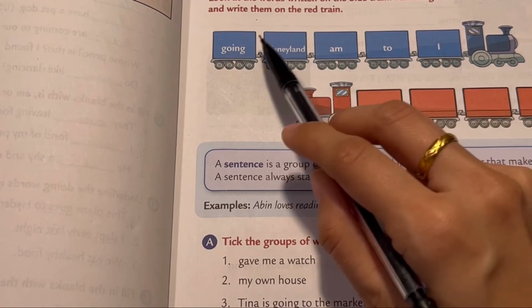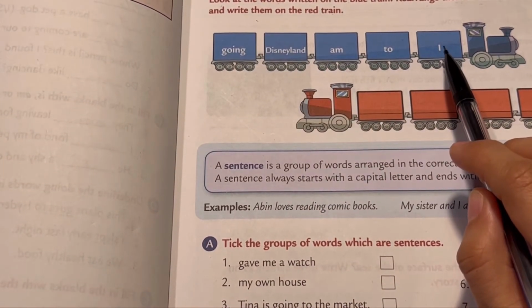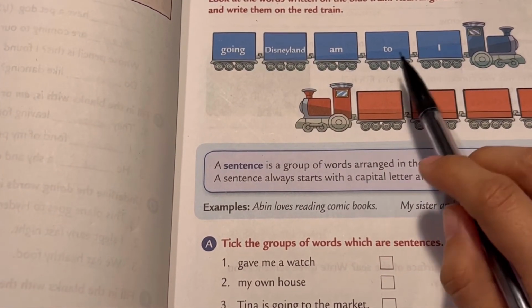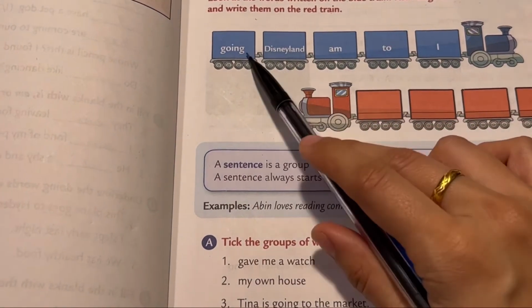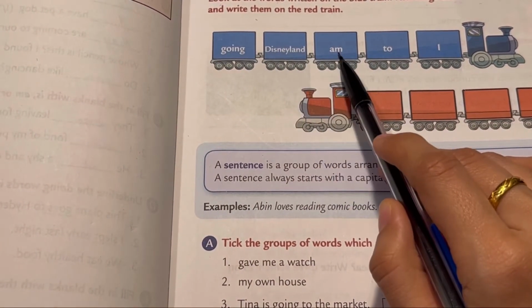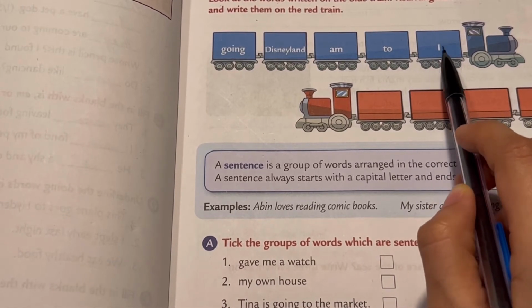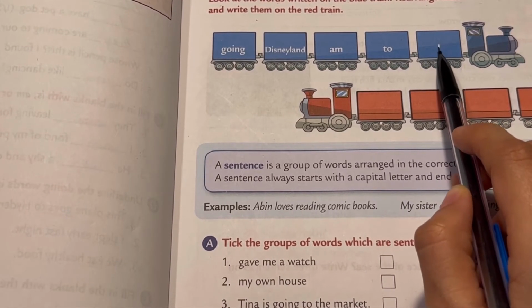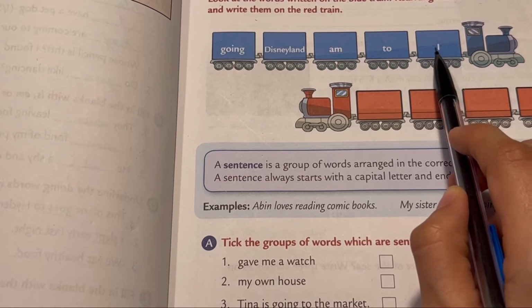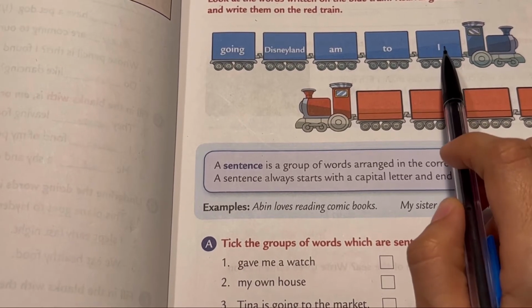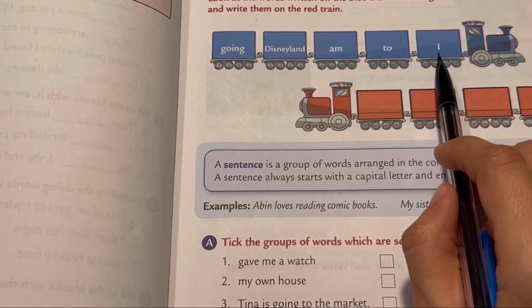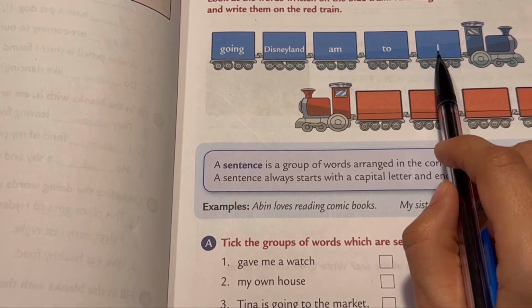We have to arrange it in such a way so that we get some meaning. How will you arrange them? Going, Disneyland, am, to, I. Okay, now I is given. Whenever I is given, the sentence always begins with I. So first you can say I.